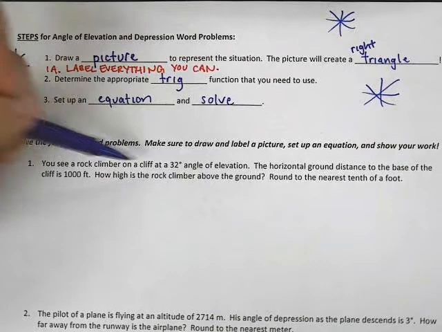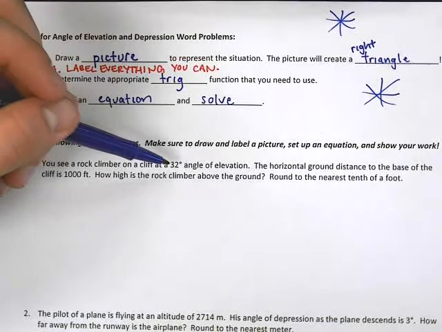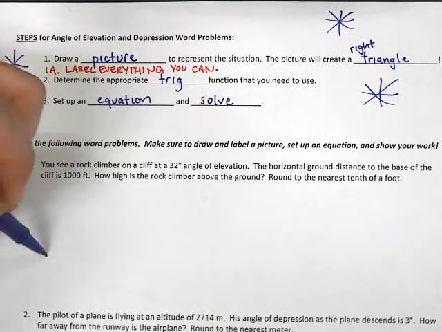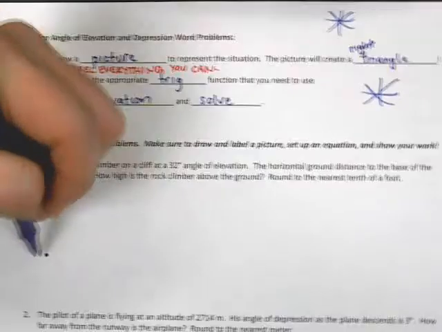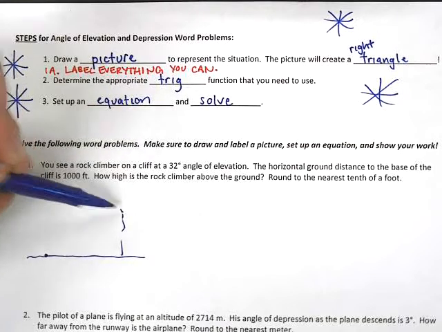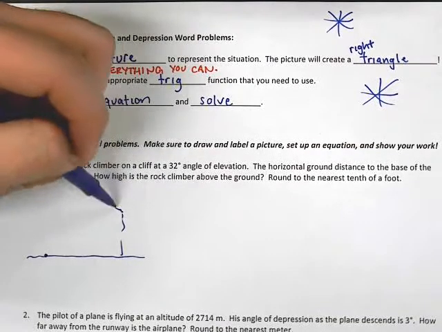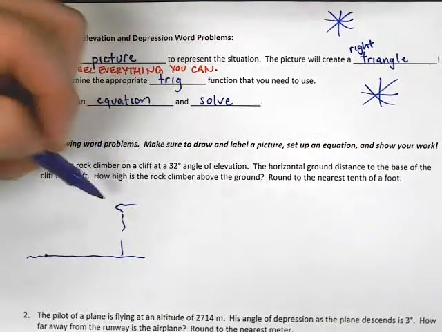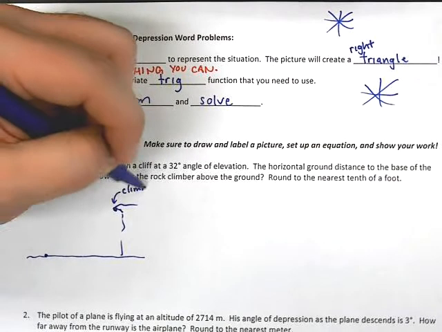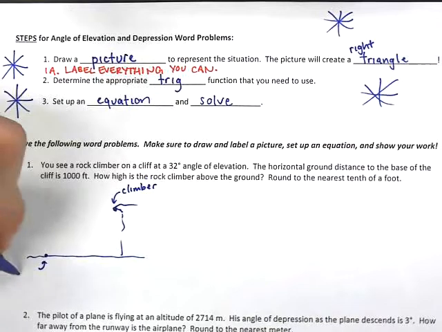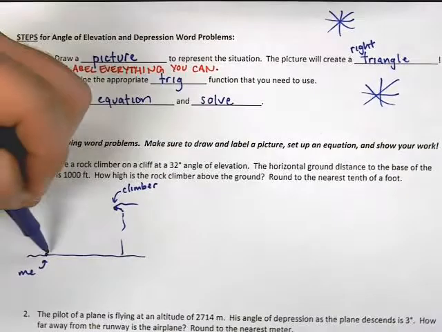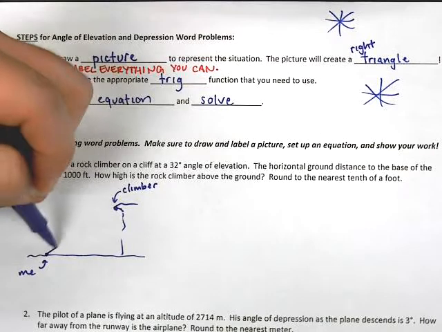So you see a rock climber on a cliff at a 32-degree angle of elevation. So that means that I'm probably down here on the ground, and then maybe there's a rock here and there's a little cliff, okay? And I'm looking up at this cliff, and this is where I see the rock climber. I'm not a great drawer, so I'm going to say climber, and I'm going to say me. And now I know that I am looking up at the climber. So I need to draw the line of sight.